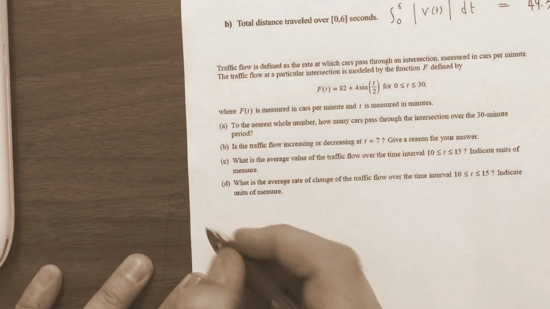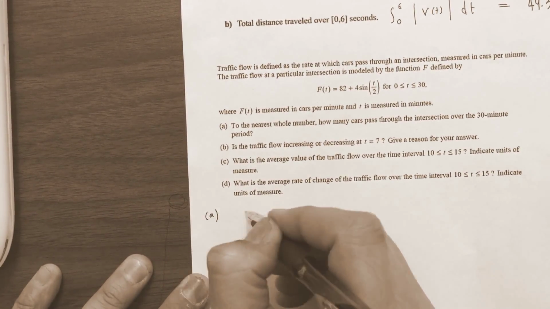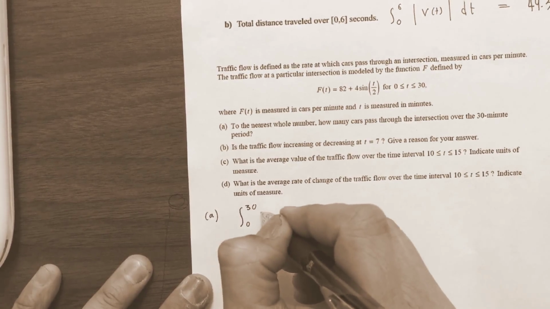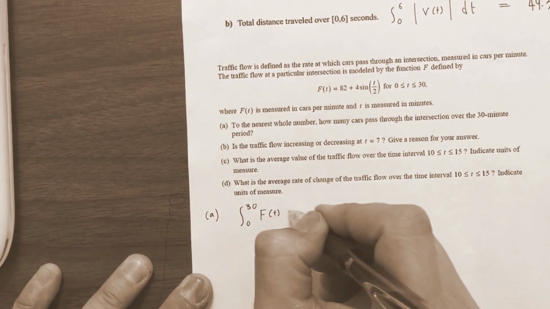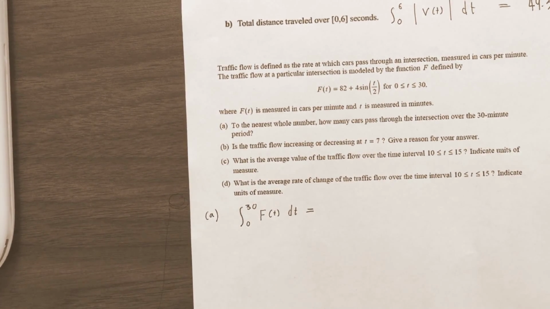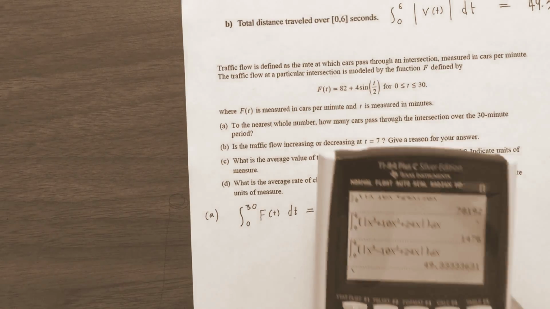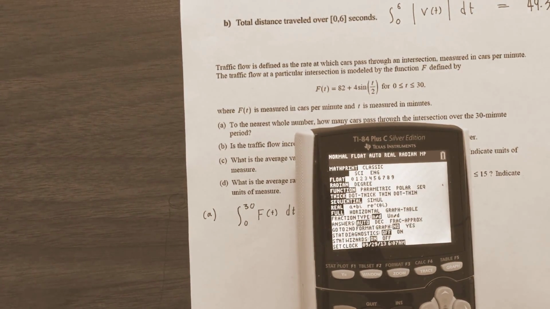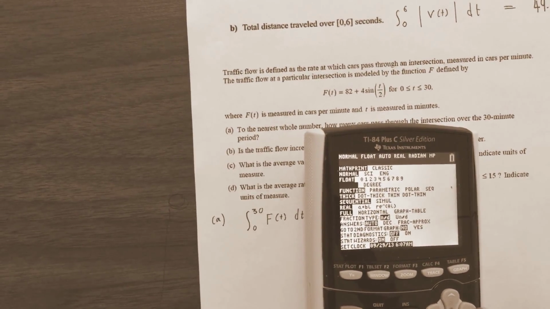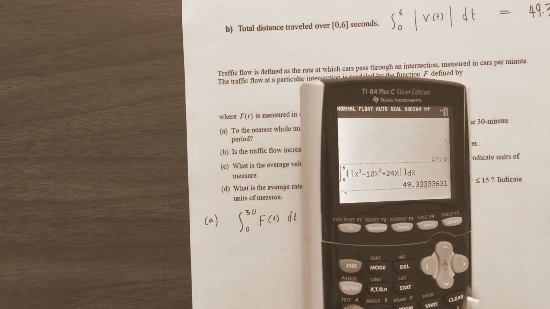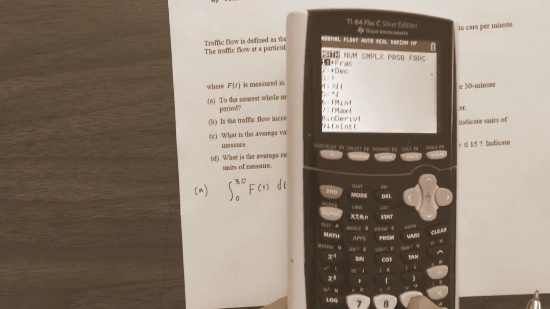So to determine the total amount of cars, here's what we do. We go from 0 to 30, and then we integrate the rate function, and that gives us the total amount of cars that pass through the intersection in the past 30 minutes. So let's do that. Make sure we are in radian mode, which we are. Go back here, quit, start by going math option 9 right here.